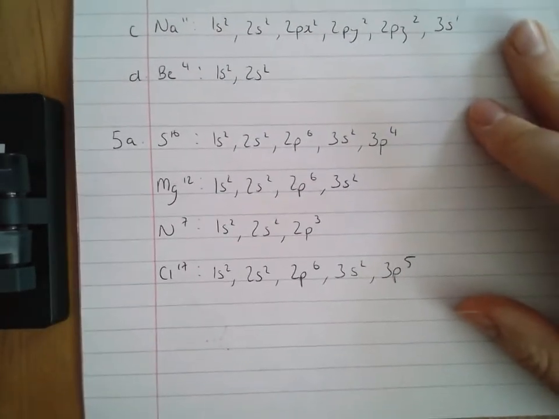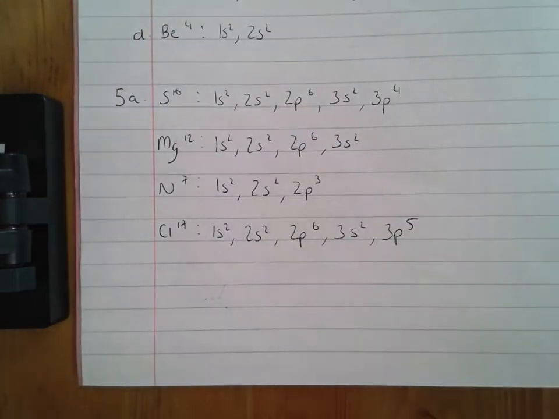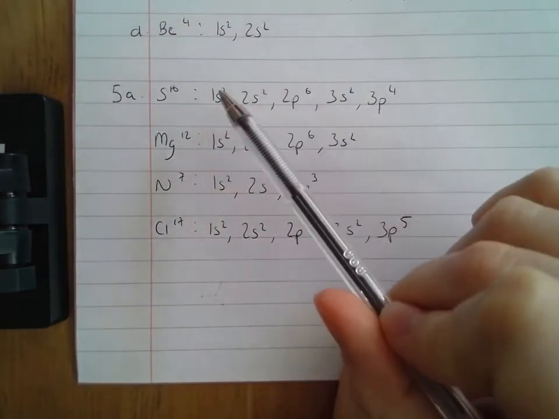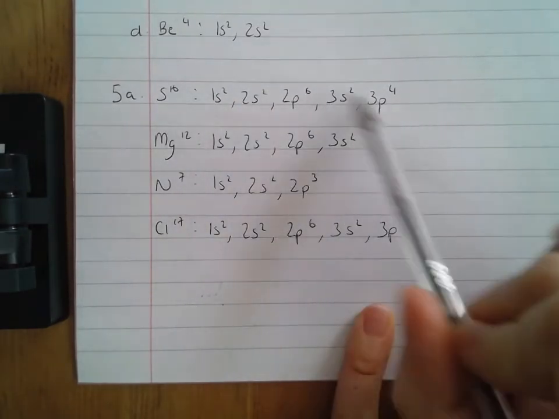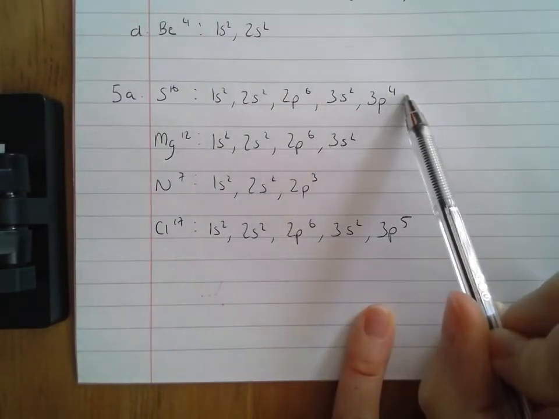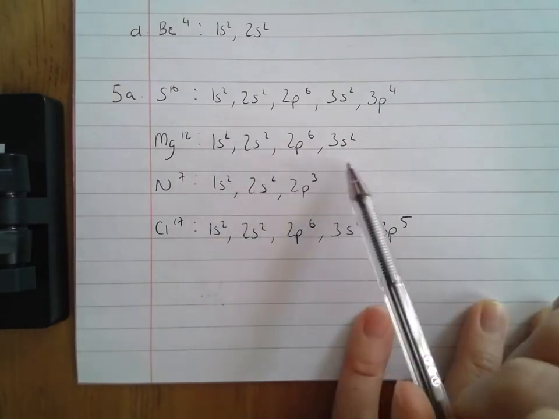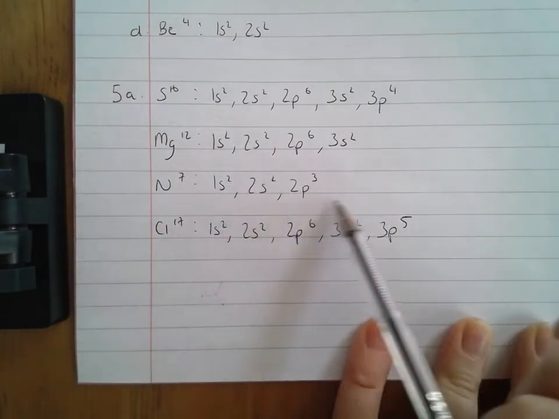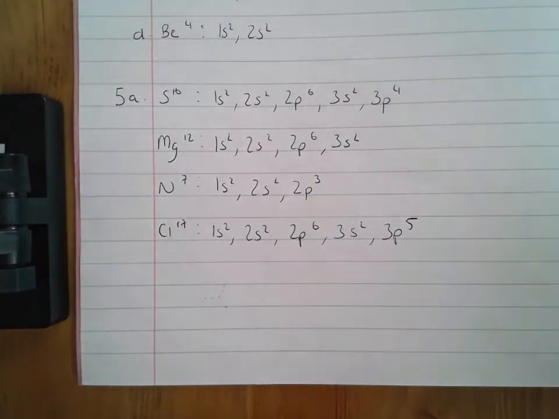In 5a, I tell you, you don't need to use the p, you can use the p shortcut. Again, just make sure this adds to 16. Make sure you've got 3 energy levels because sulfur is in period 3. Make sure you've got 6 electrons in the outer shell. Magnesium, these should all add to 12. Nitrogen, these should add to 7. Chlorine, these should add to 17. Please do these checks and make sure you're writing them correctly.